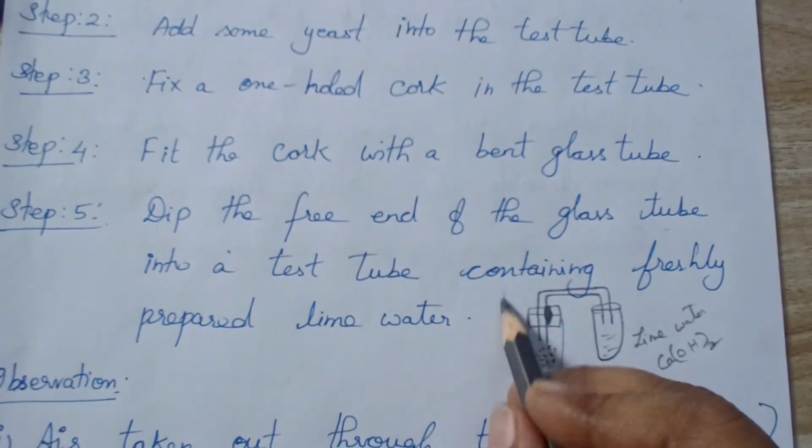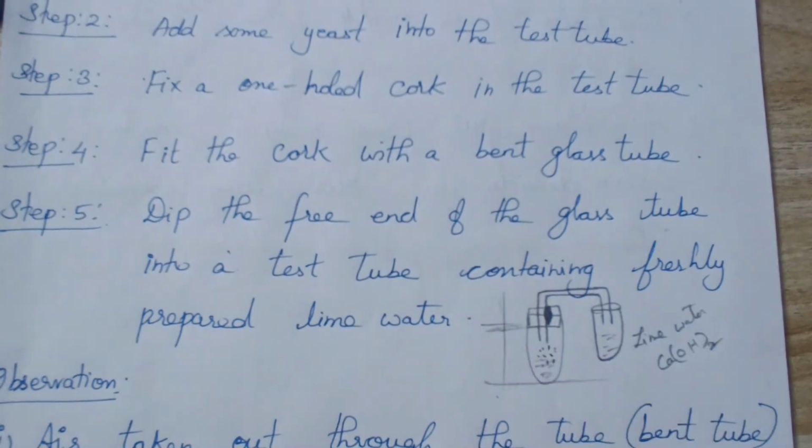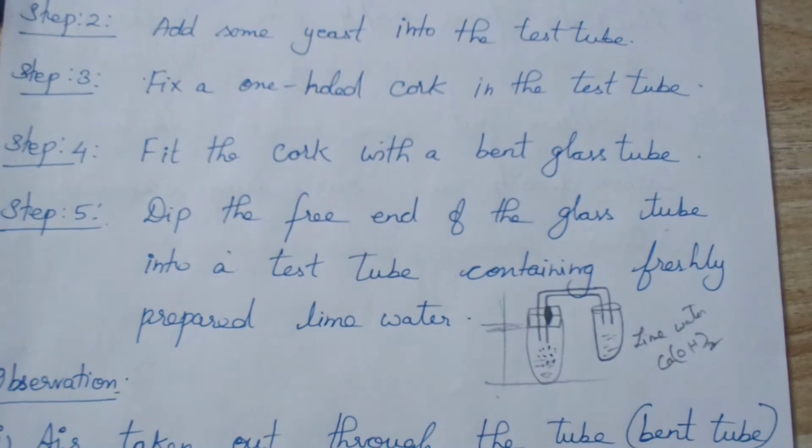So this is your setup. It has to be held in a stand, like this. We have closed this test tube, so there is no oxygen. You know that yeast will respire anaerobically, that is, in the absence of oxygen.